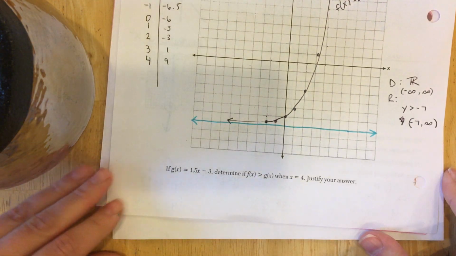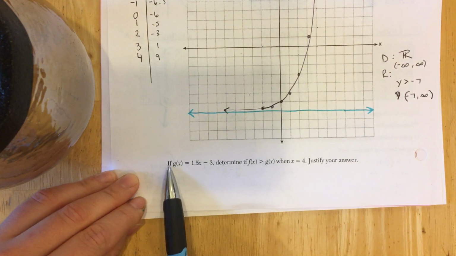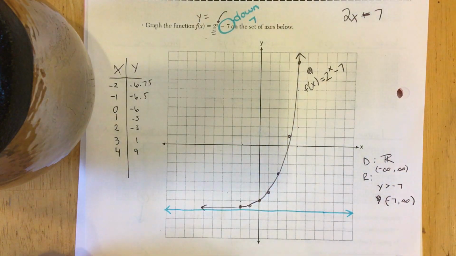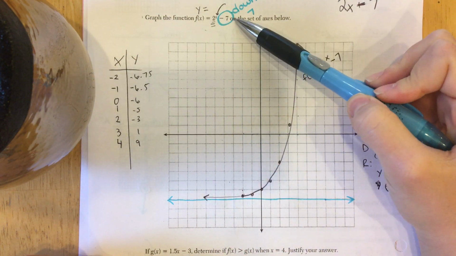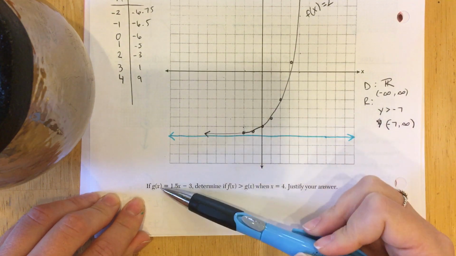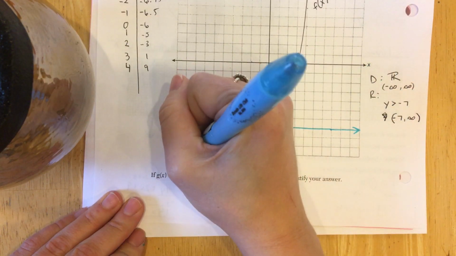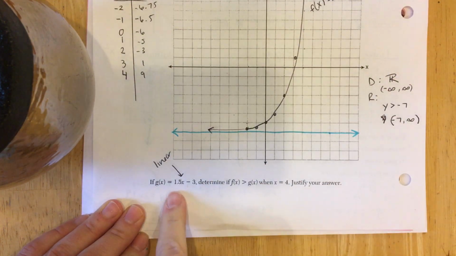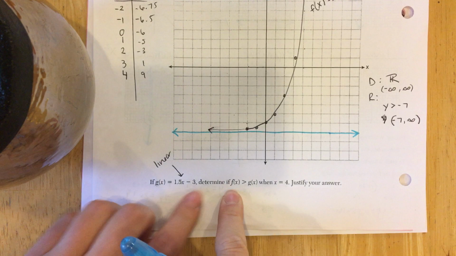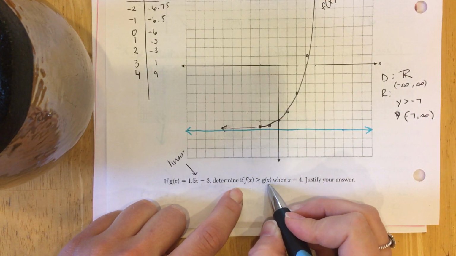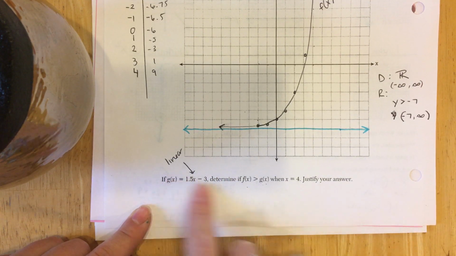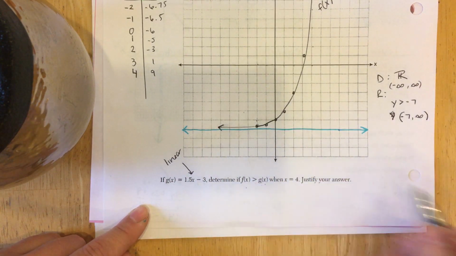All right, and our final last question. If g of x equals this, so they gave me f of x here. Did I zoom in too much? I can't zoom out anymore. Okay, they gave me f of x being this function. Now they're saying a new function, g of x, is this, and this is a linear. Remember, if it's just a regular x without an exponent there, it's linear. If g of x is that, determine if f of x is greater than g of x when x equals 4. Okay, so they want me to either graph this or figure out which one's bigger when x equals 4.